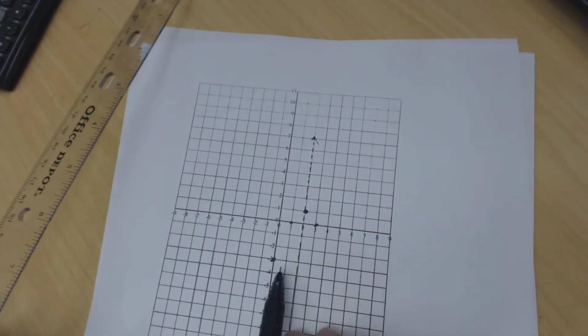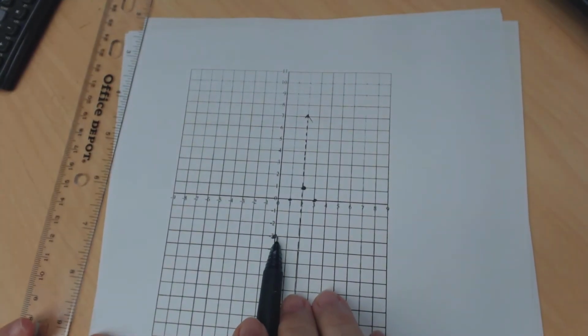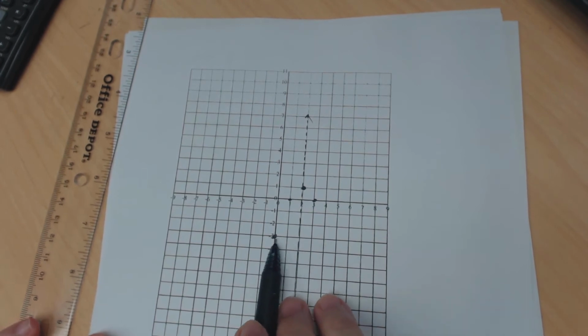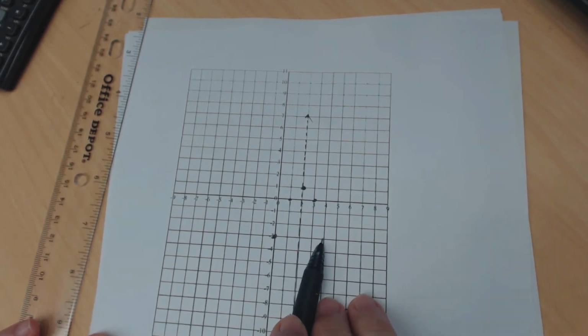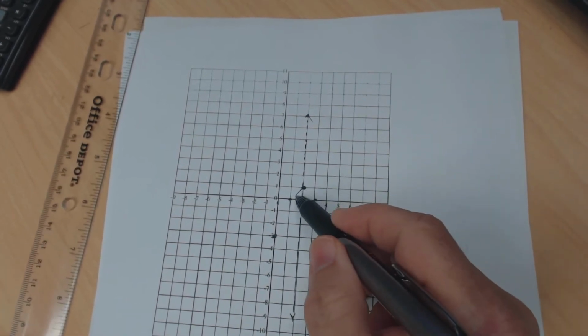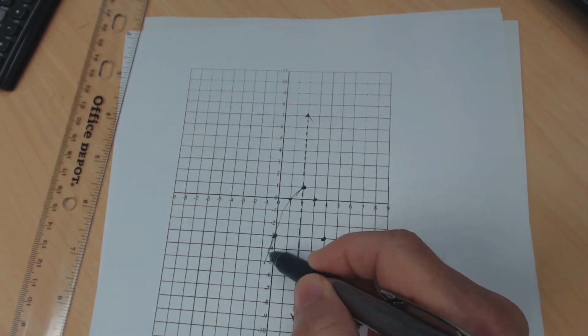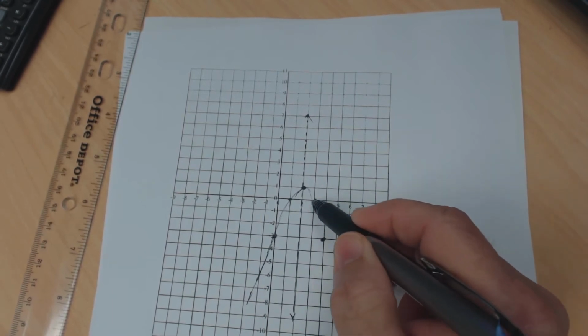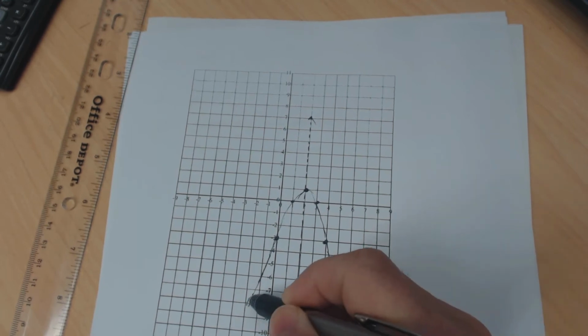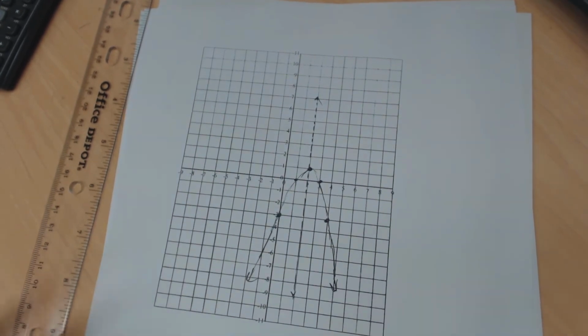Just see how you had this y-intercept? Use the distance here to find the other point on the other side. So this is 2 units, this has to be 2 units. So here's the point on the graph as well. And then all you do is connect them like this. Do the best you can. Make it look symmetrical. Draw your arrows, and then that will be the graph.